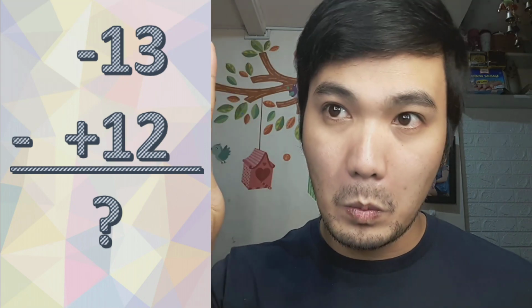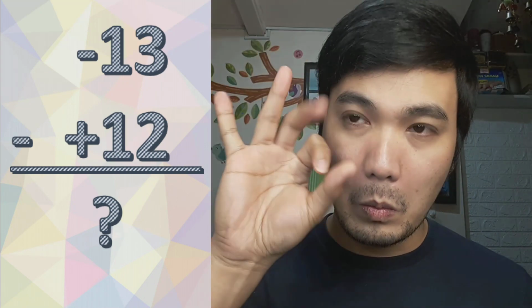Now it's your turn. Grab a pen and paper and then try the following. I will be giving 3 equations, then I'll give you 5 seconds. Are you ready? So, sumasagot yung anak. Equation number 1 is negative 13 minus 12 equals negative 25. Fantastic!